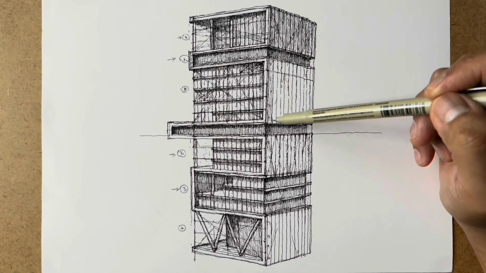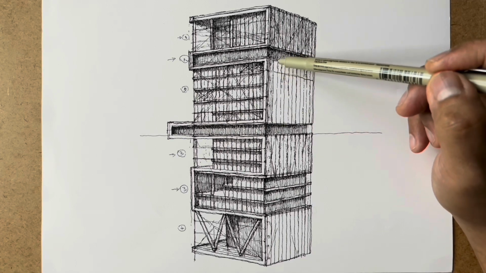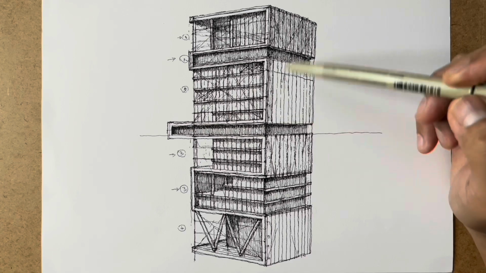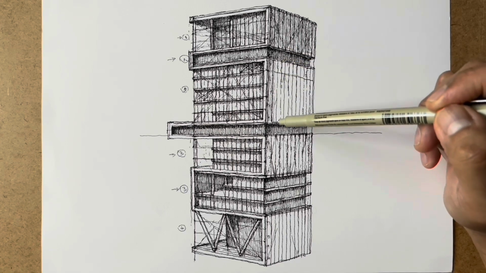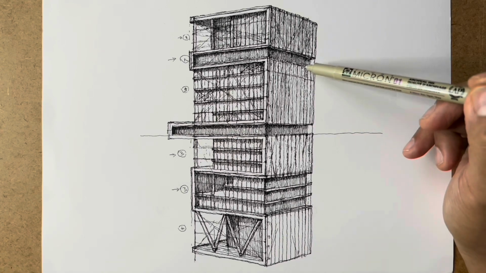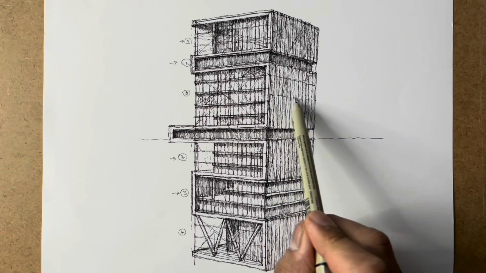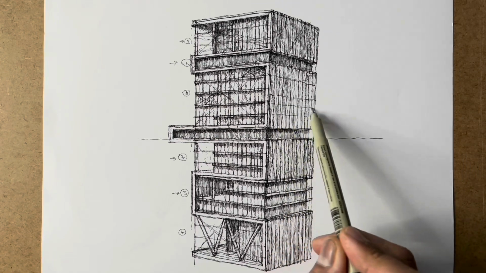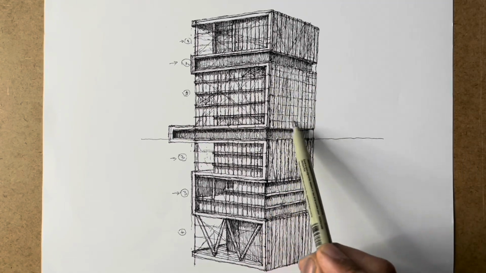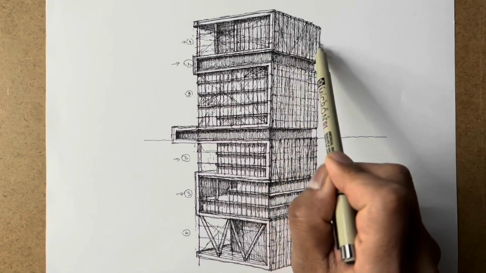I'm going to hatch this because the light, as I said from the beginning, is from the left and the shadow on the right. But by hatching this, I want to make sure this vertical line on the detail of this wall paneling is still visible. Before continuing, I need to add this paneling detail, which is there.